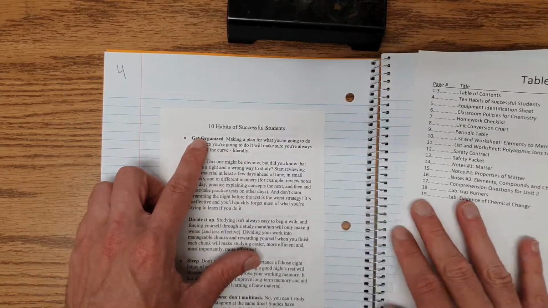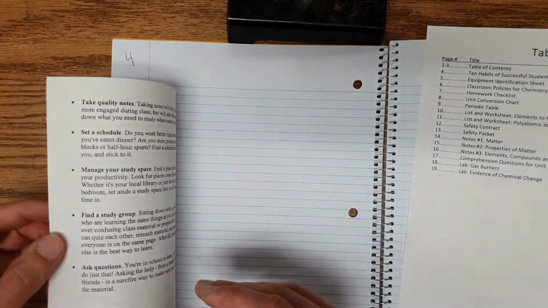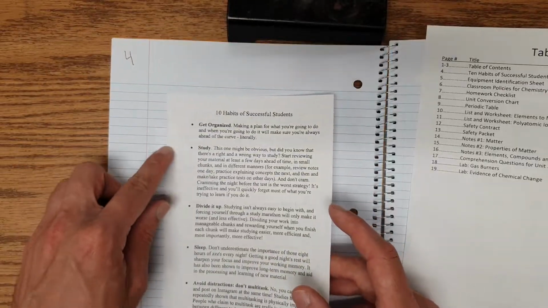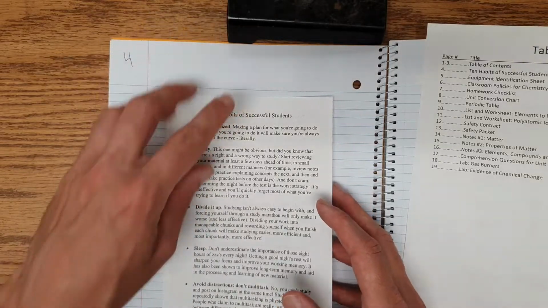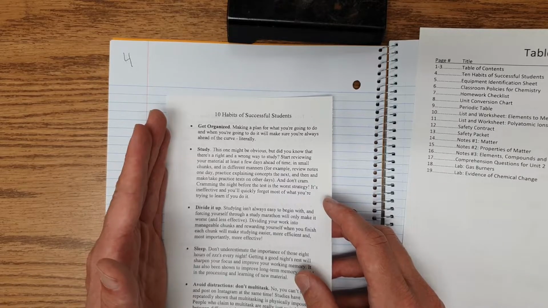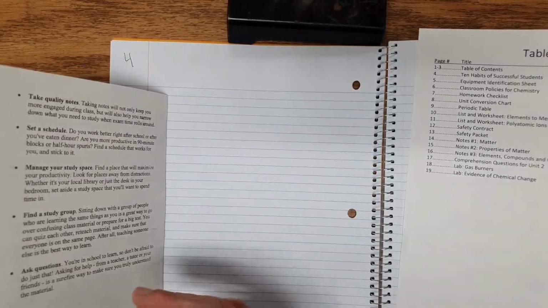Before I go any further, let's talk about how to tape stuff in. 10 Habits of Successful Students is a double-sided handout. Notice the way I taped it in was I put tape on the side so I can flip it over like a page in a book. Do not tape on the top. Do not tape on the bottom. Tape only on the side for a double-sided handout. Always tape on the side for a double-sided handout. That way you can read both sides right side up.